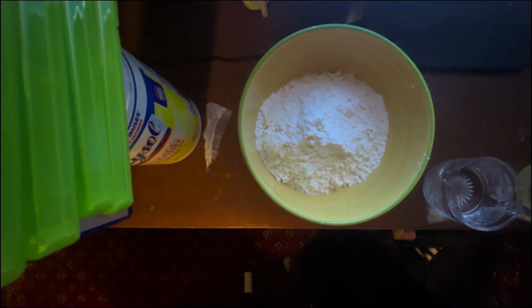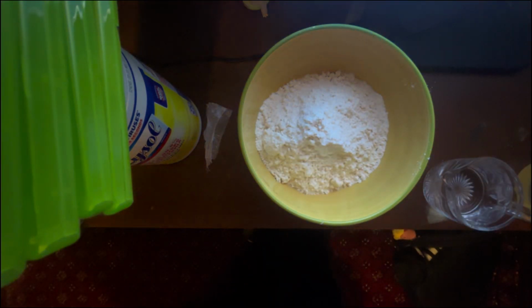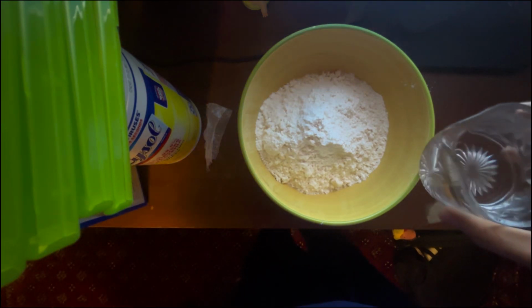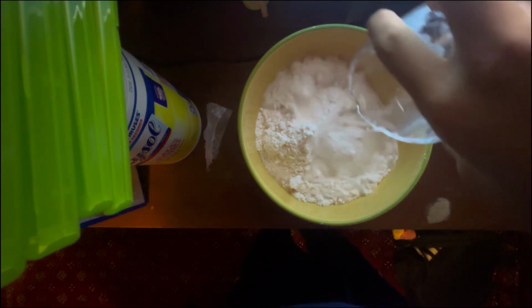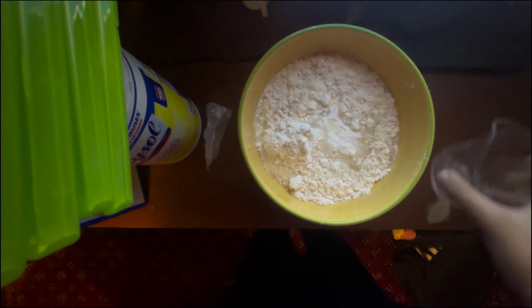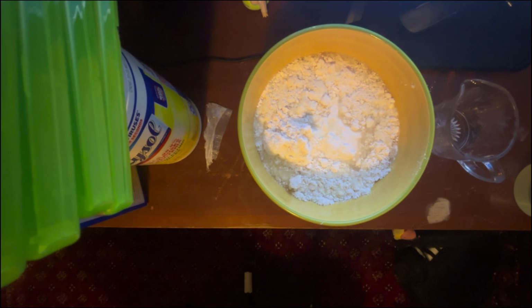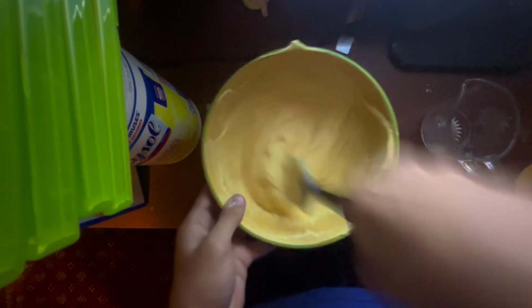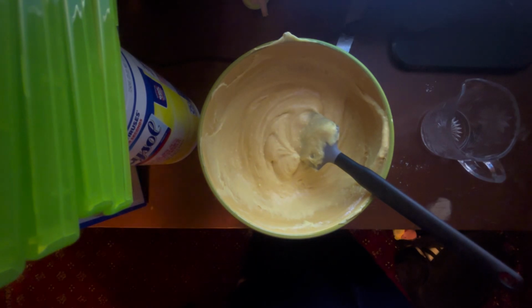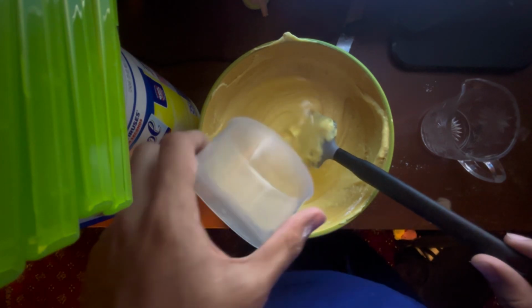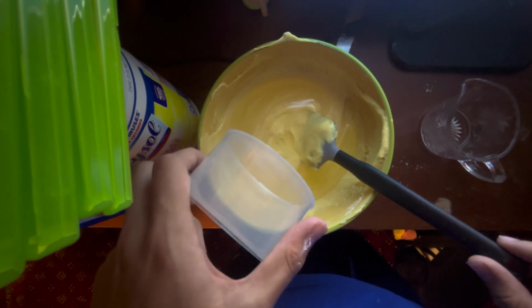Now let's add the water. One cup of water. Let me get my spoon. Gotcha. Now let's add the oil. Mix.